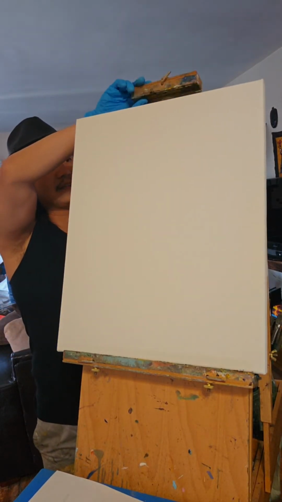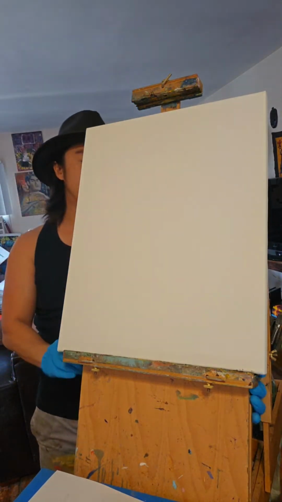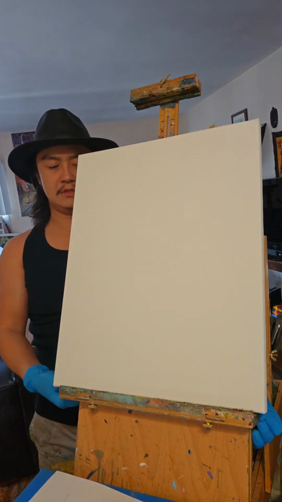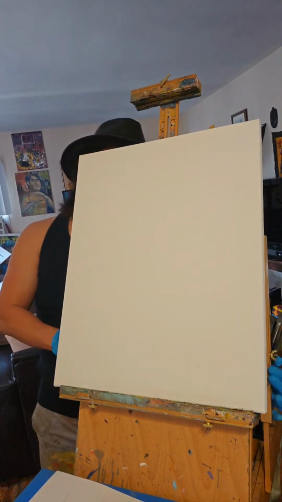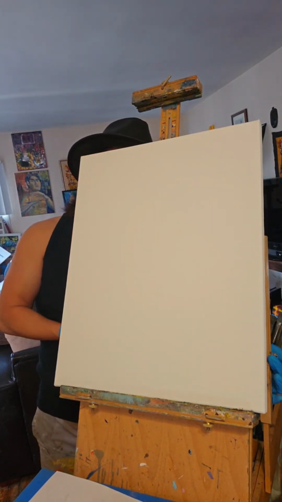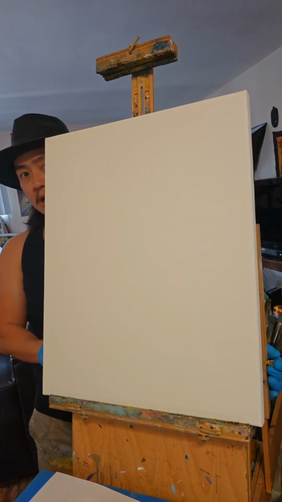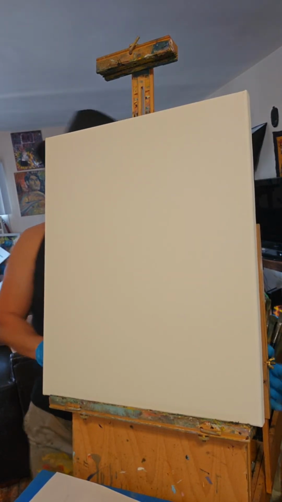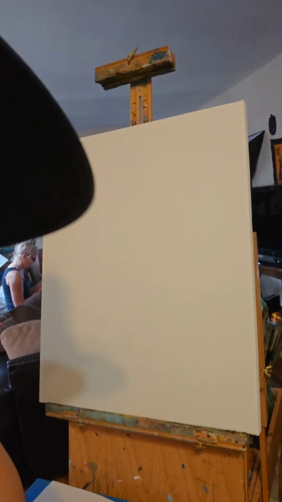And with that, let's go ahead and bring this down. I want to bring it forward a little bit so that it's easier to paint on. Let's see, bring this open. Flatten it up a little bit. Actually, I can probably straighten this out a bit.